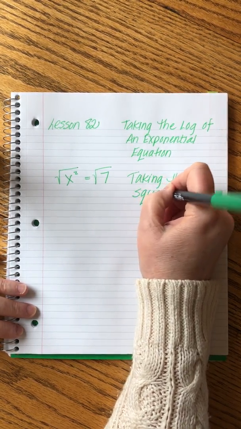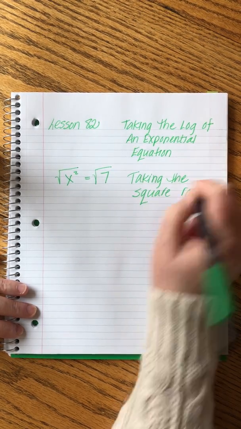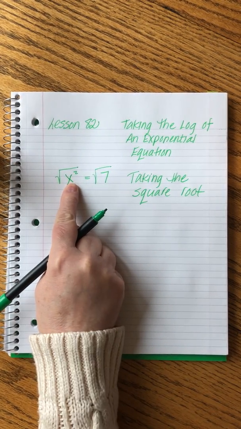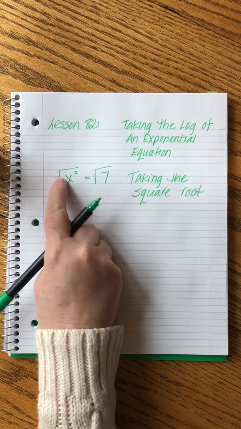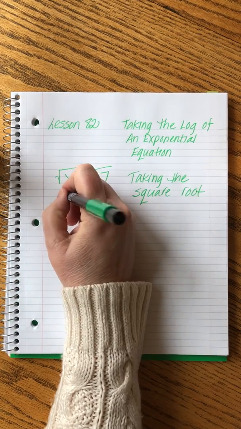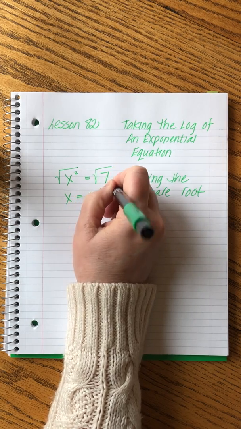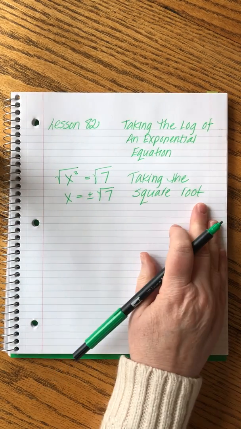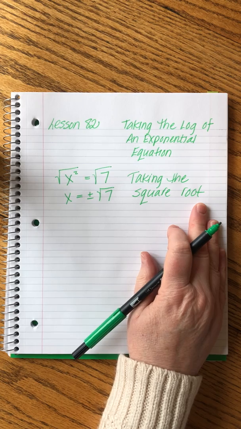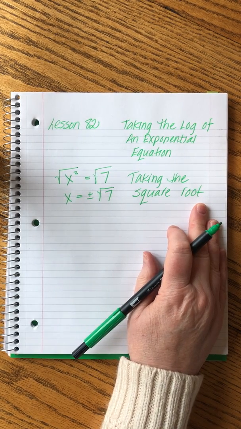We're allowed to do that. We see this square and we know the only way to get this by itself is to take the square root, and then we can go on and quite simply solve from there, can't we? All right, this is the model for what we're going to do today, which is a little bit different.